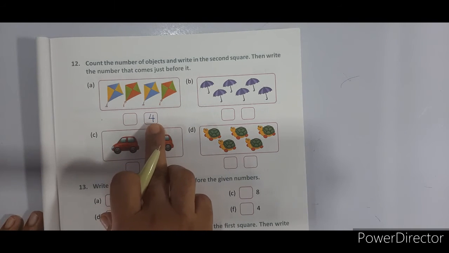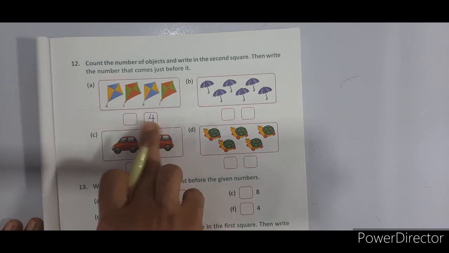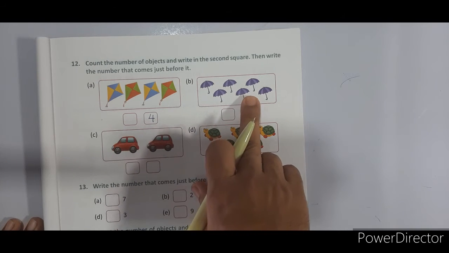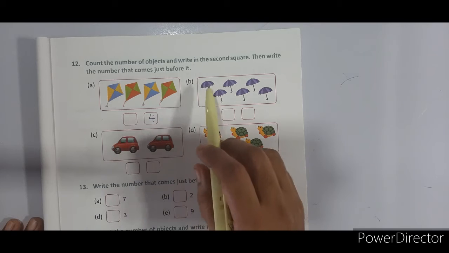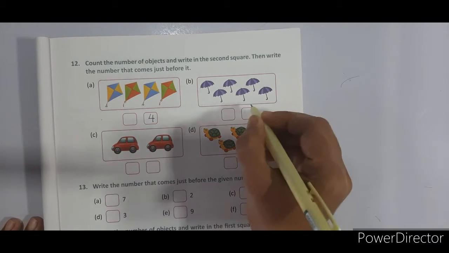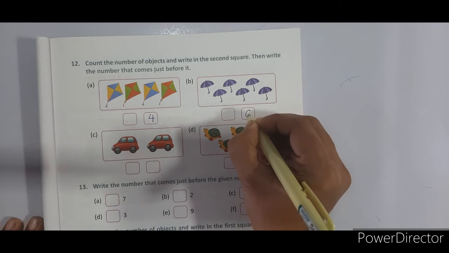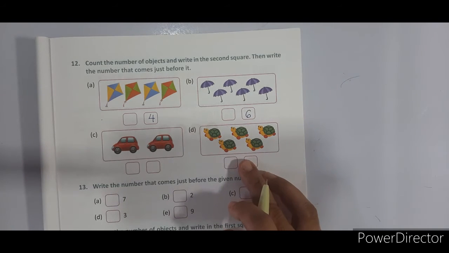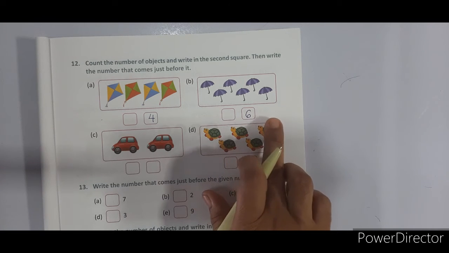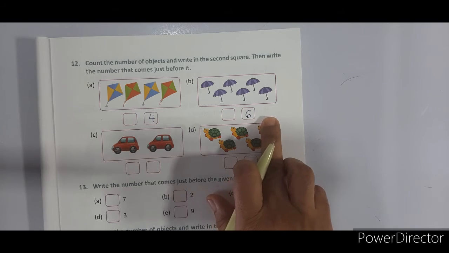In the second box, not in the first one. Write the number 4 in the second box. Okay. Now go for this picture. You can see how many umbrellas are there. 1, 2, 3, 4, 5, 6. So again 6 umbrellas are there. So put this number 6 in the second box, not in the first one, the second box.